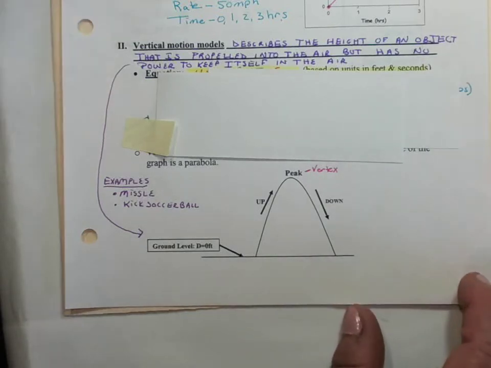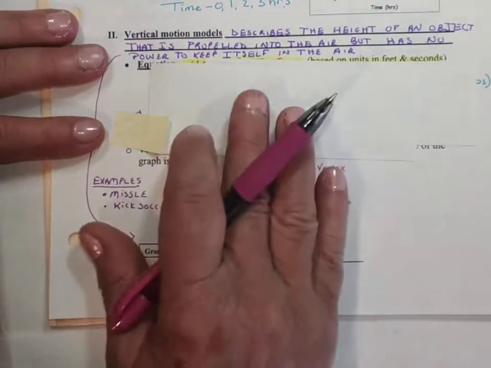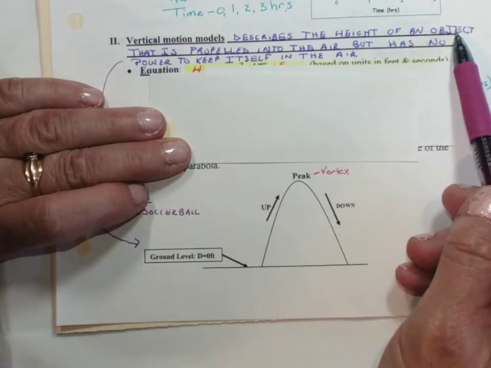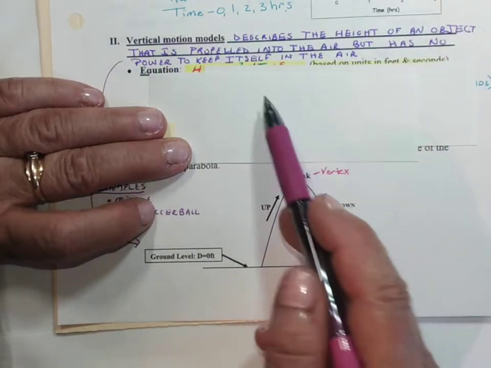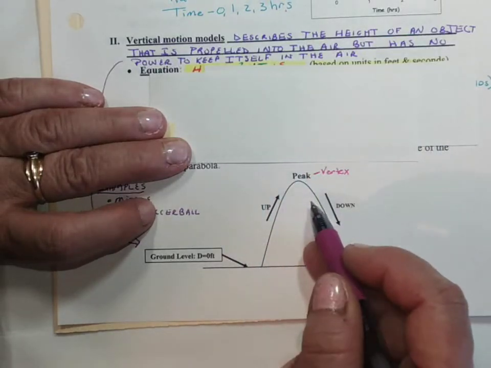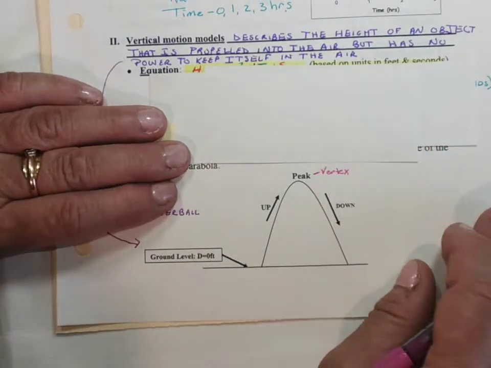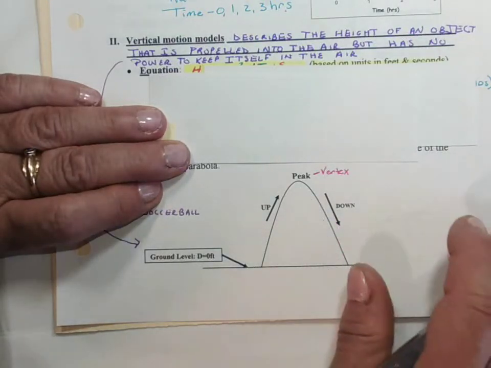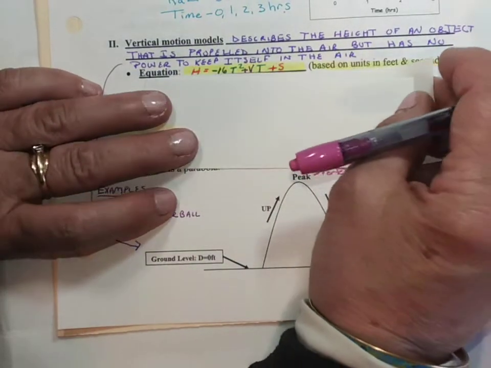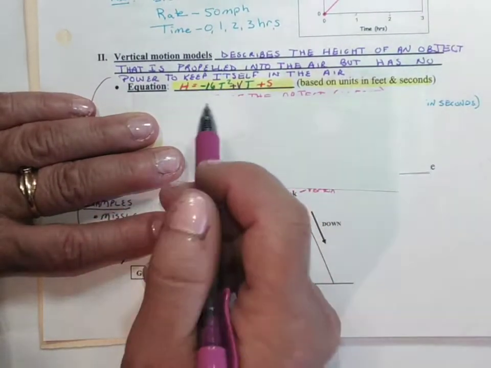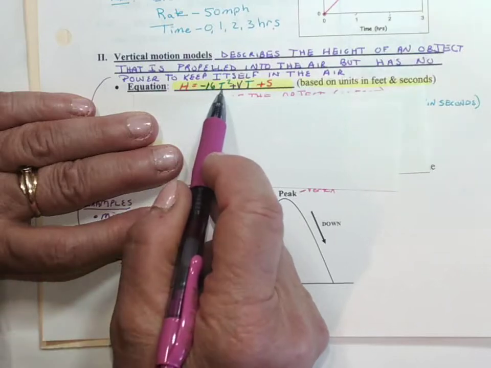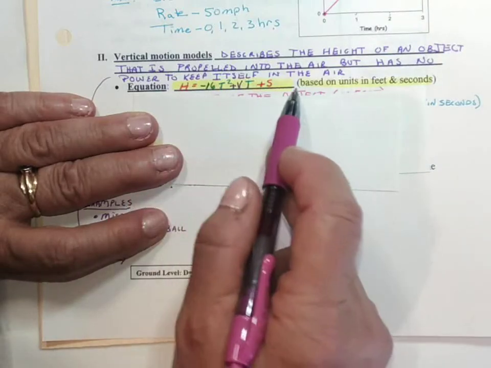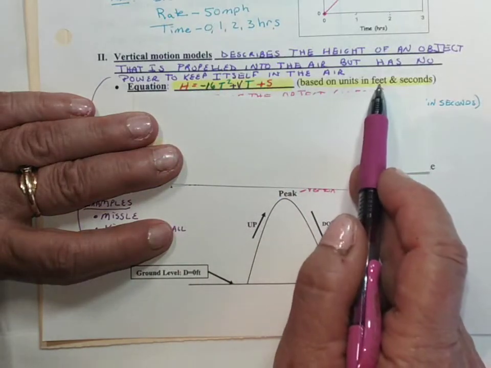So let's discuss vertical motion models and the definitions for it. Vertical motion models describe the height of an object, how high the object is, that is propelled into the air but has no power to keep itself in the air. So what goes up must come down. The equation for vertical motion is h equals negative 16t squared plus vt plus s. The vertical motion problems that we're going to be doing are based on using feet and seconds.